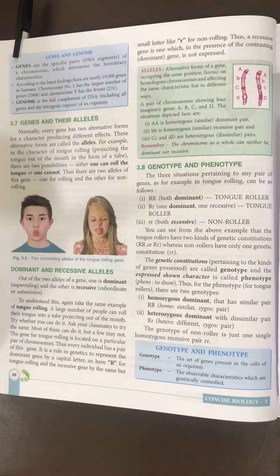And in the third case, capital C represents the dominant gene and small c represents the recessive. The two together, or the pair, is known as heterozygous dominant.